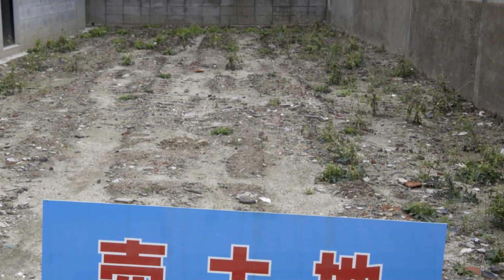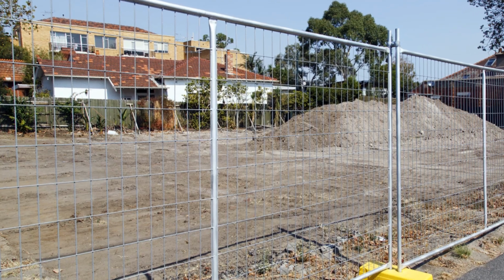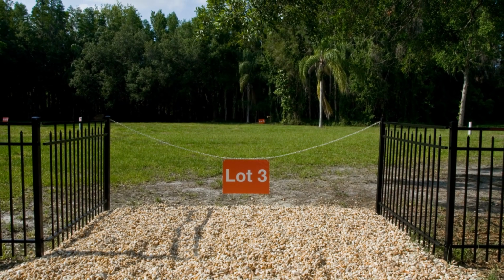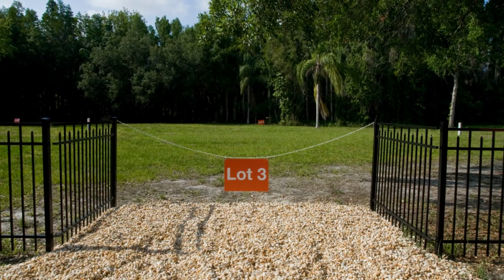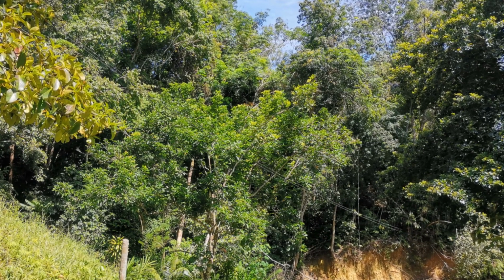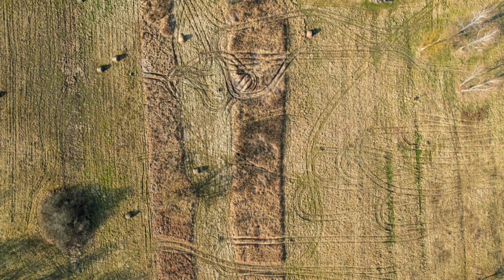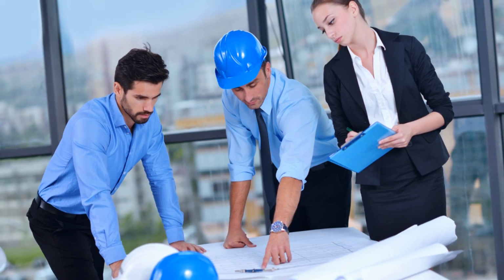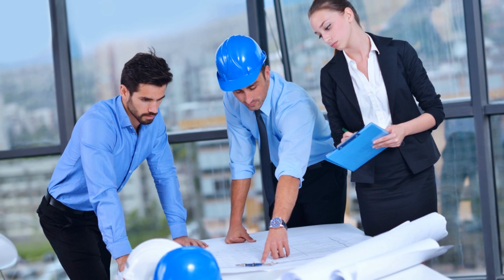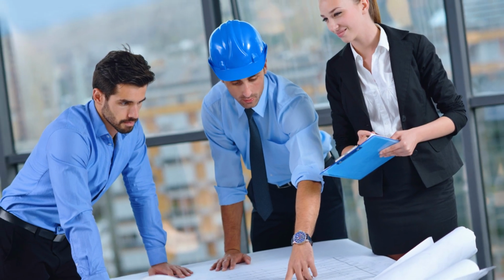The land as vacant analysis considers the property's value if it were empty, disregarding any existing structures. This approach focuses purely on the land's potential. It helps determine the highest and best use of the land itself. Factors like location, size, zoning regulations, and market demand all come into play.